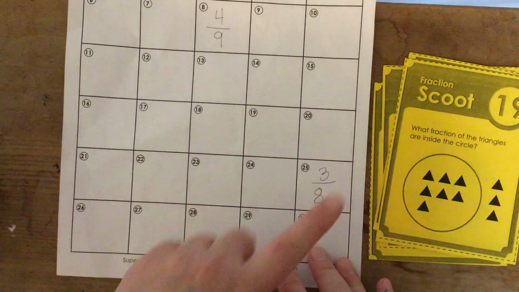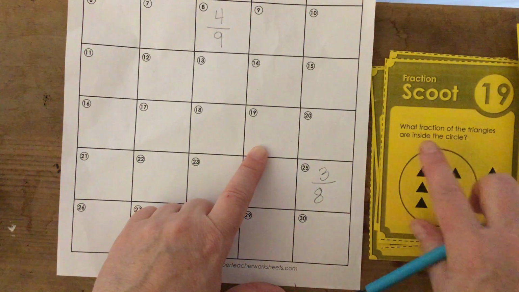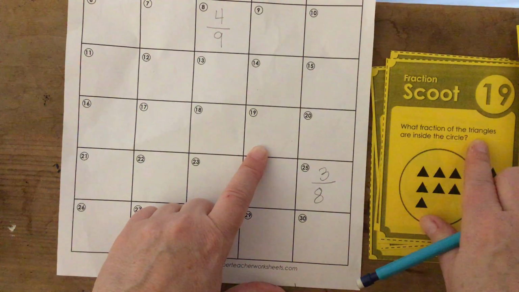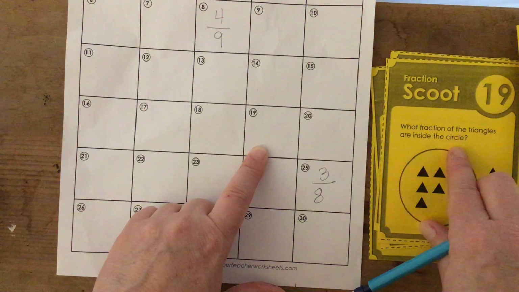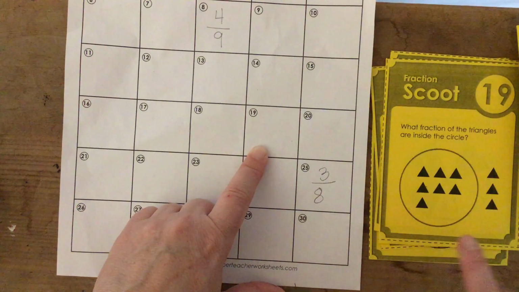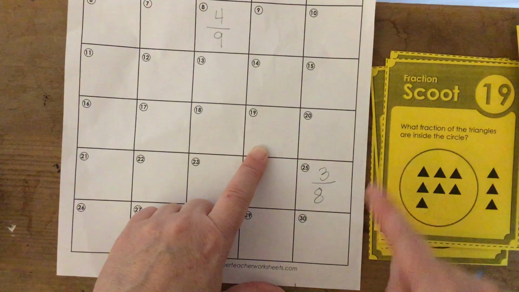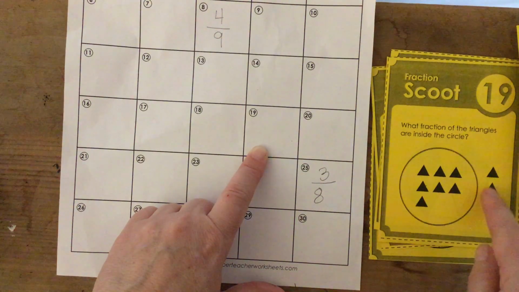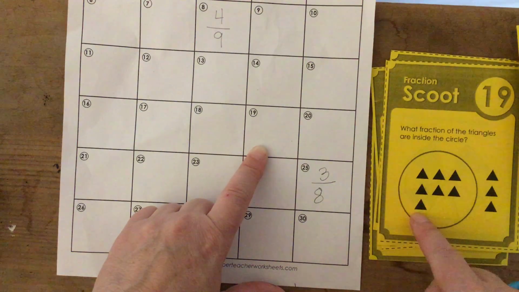19. Oh, 19 is right here. And this says, what fraction of the triangles are inside the circle? So we're looking at the whole group of triangles. And let's figure out how many there are altogether of the triangles. I see 3, 4, 5, 6, 7, 8, 9, 10.